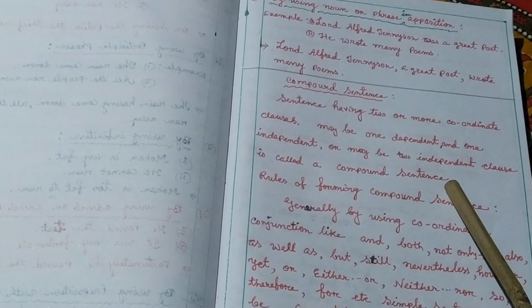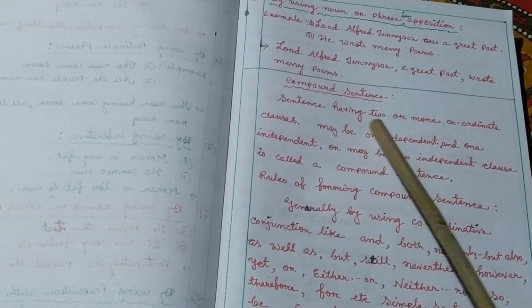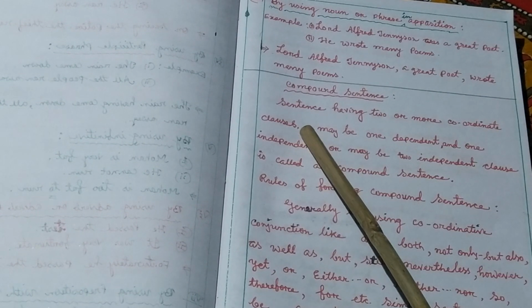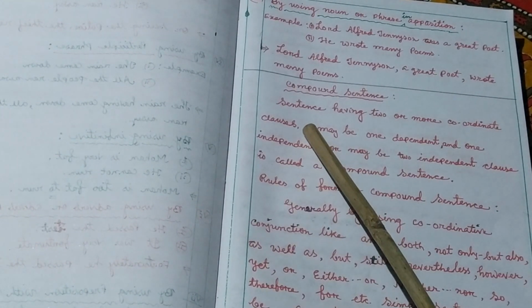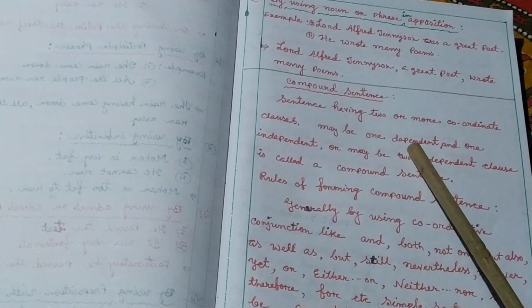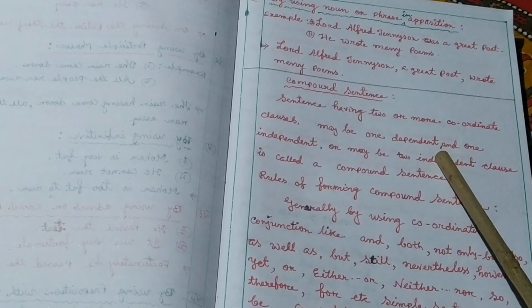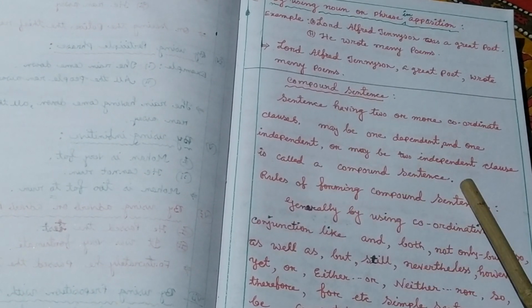So what is a compound sentence? A sentence which has two or more coordinate clauses. Maybe two coordinate clauses, maybe more than two. Both coordinate clauses may be dependent, or one may be dependent and another independent. So this is the condition. Such a type of sentence is called a compound sentence.